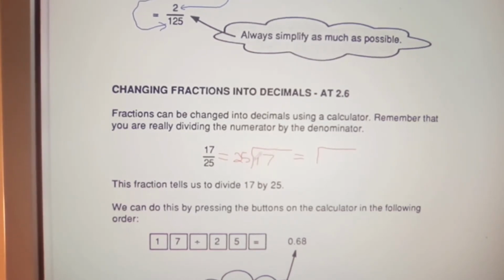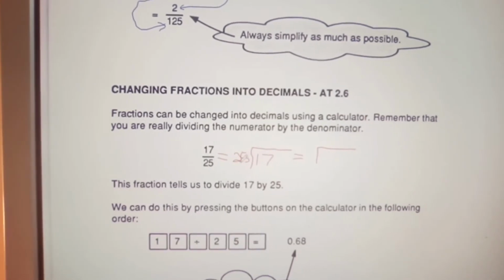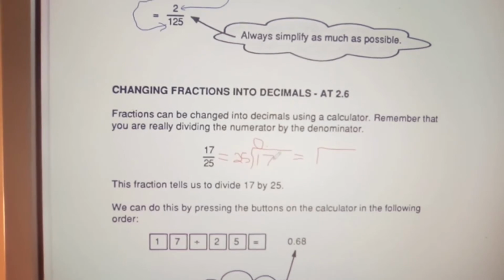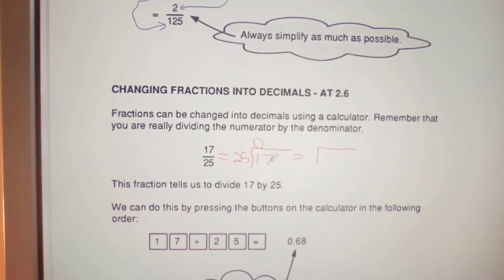Now, 25 into 17, you can't, so that goes to 0, and that's a naught. And I put a decimal point because it is a naught. Because I add a naught up here, 25 into 17 doesn't go, so I have to add a naught here. Okay.